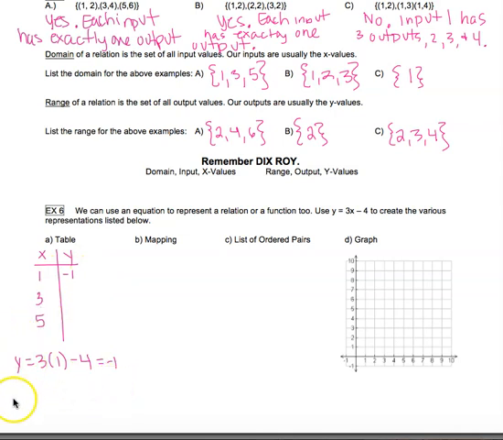Then I'm going to plug in 3. So 3 times 3 minus 4. 3 times 3 is 9, minus 4 is 5. And then finally plug in 5. 3 times 5 minus 4. 15 minus 4 would give me 11. So this would be my table.